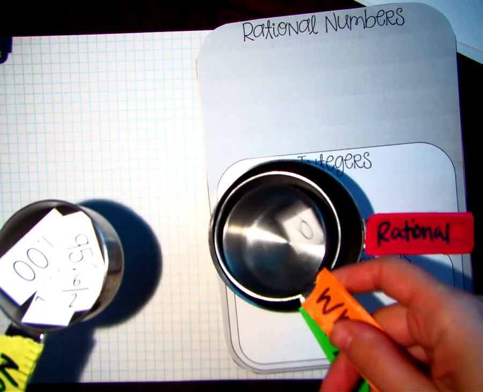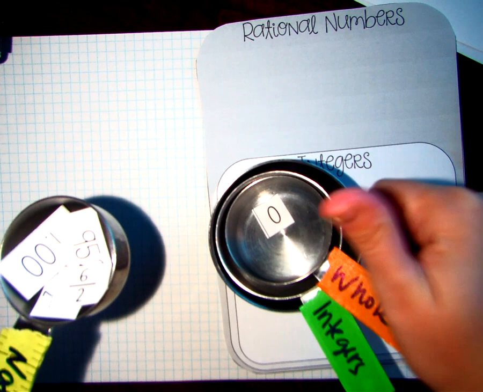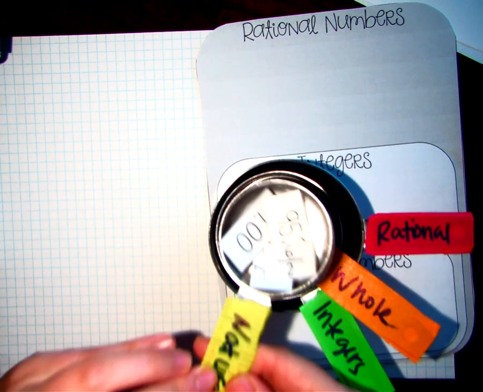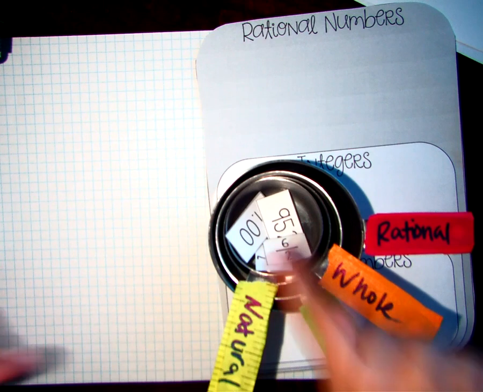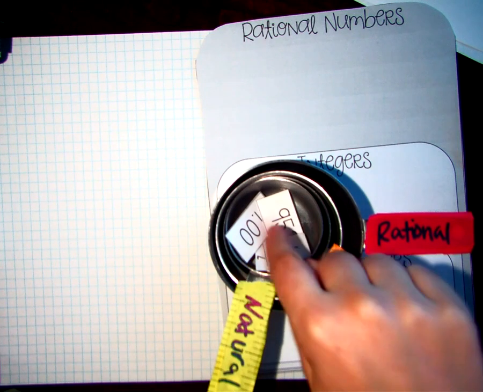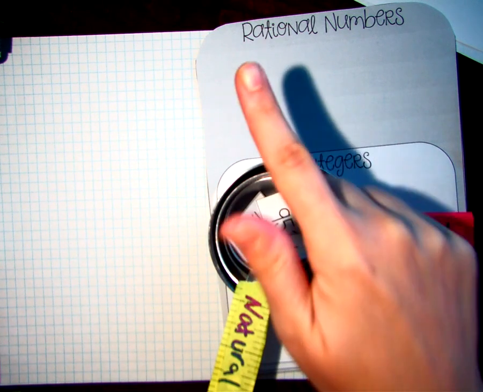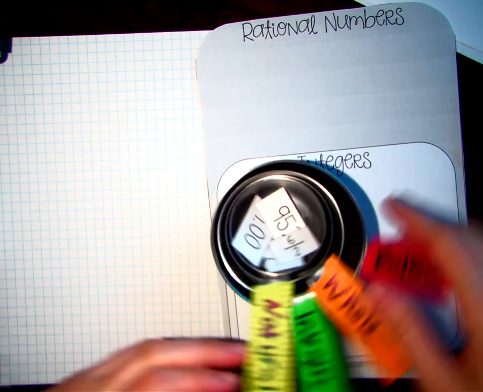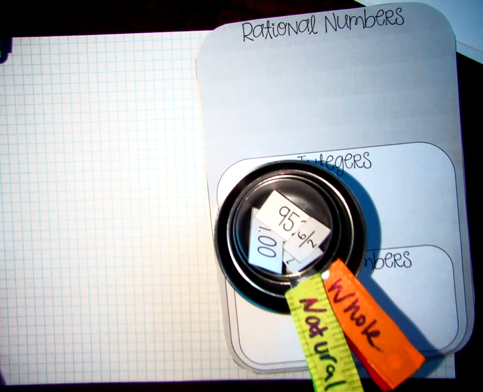Whole, integer, and rational. So 0 is a whole number, it's an integer, and it's rational. Now once I put all of those in, all of these numbers in this tiny cup are natural, whole, integer, and rational. They classify as all of them. Okay? Go ahead and make sure that your Venn diagram is filled in.